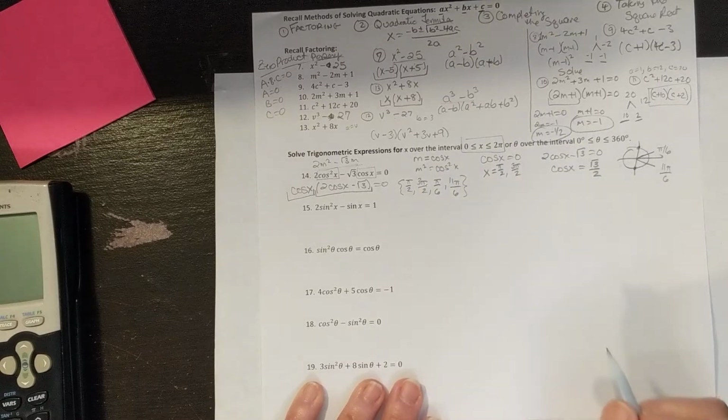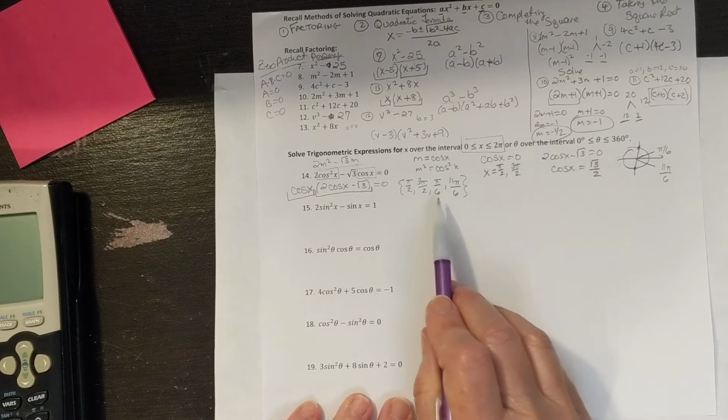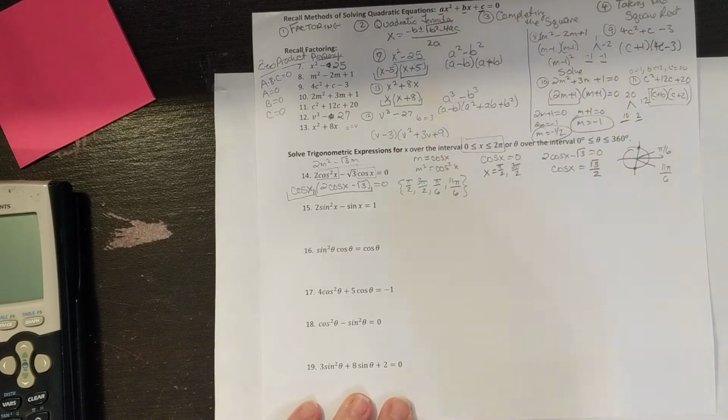I guess the most appropriate way would be to write it from smallest angle to largest angle, but this is a list. If it appears on the list, I'm good.